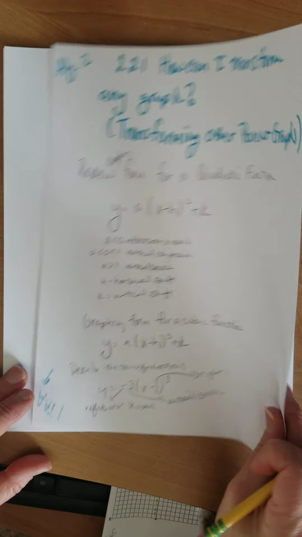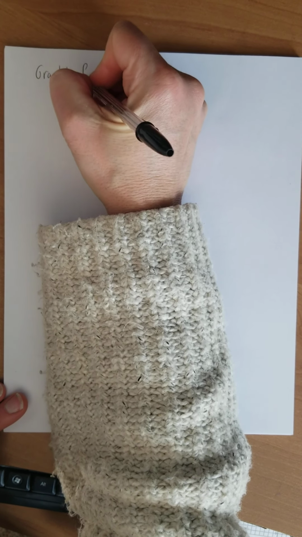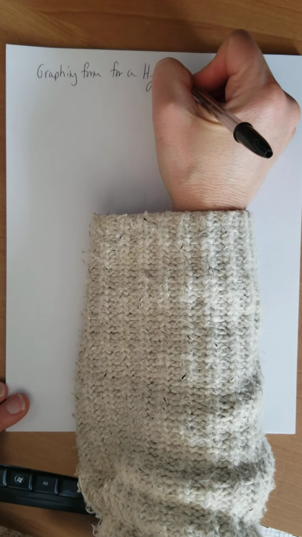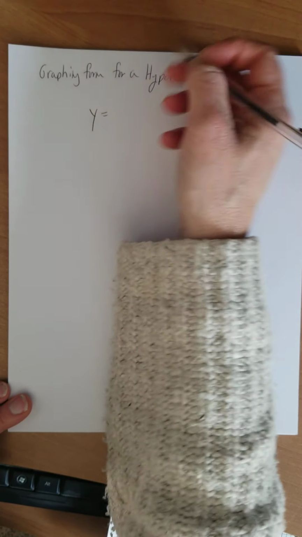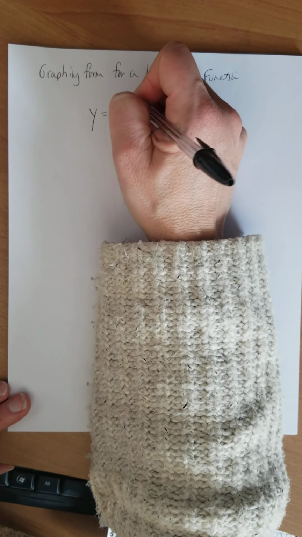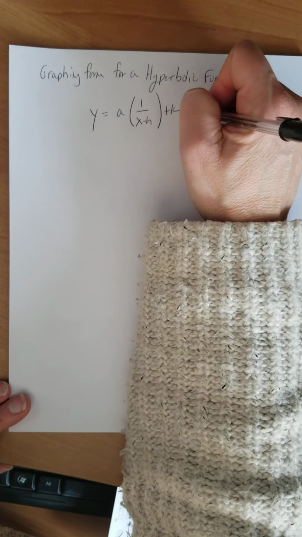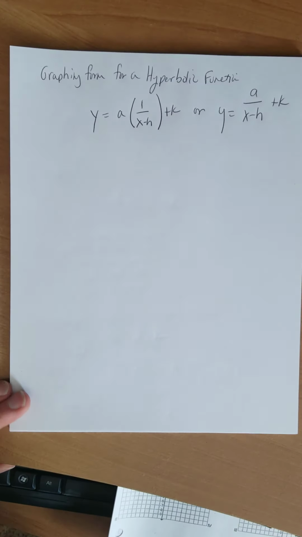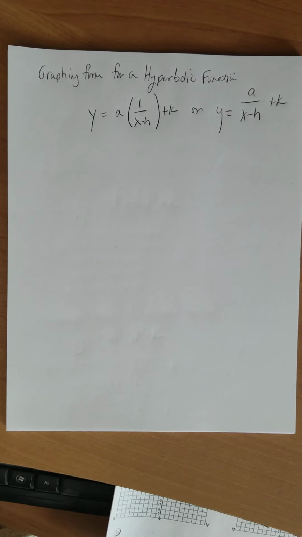All right, so we did this one. Next one. Graphing form for a hyperbolic. We don't graph too many of these in the beginning. It's going to be y equals. Okay, there's a couple ways to do this. It could be a times 1 over x minus h, then plus k. You may see it as y equals a over x minus h, and then plus k on the outside. That happens sometimes, but that is how that one works.